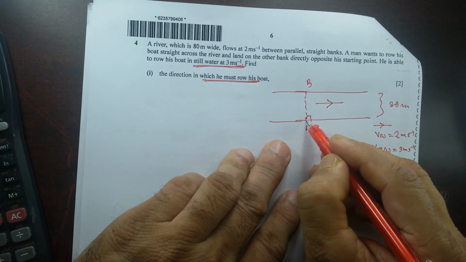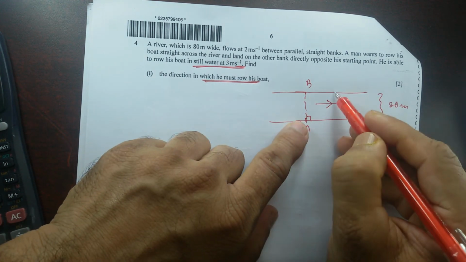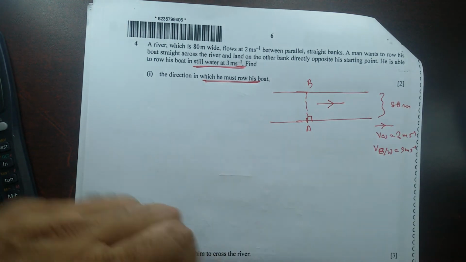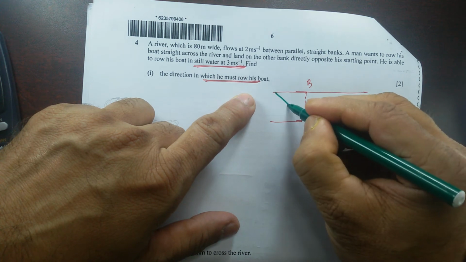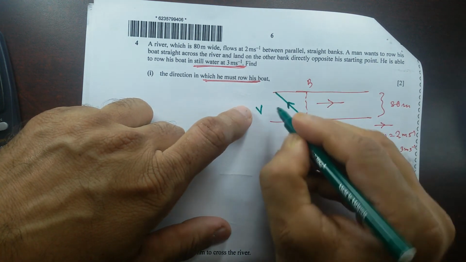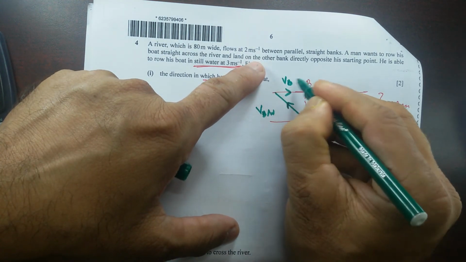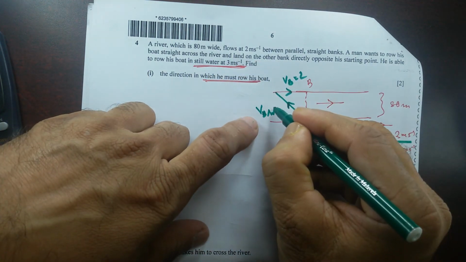So he cannot go straight, then water current will make him land somewhere over here. So he needs to row his boat in this direction. That's the velocity of the boat relative to the water, and this is the velocity of the boat. That's 2 meter, and this one is 3 meters.